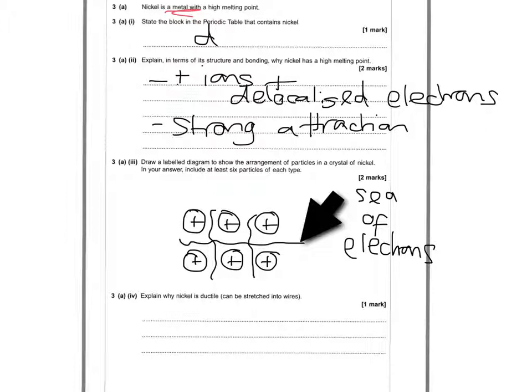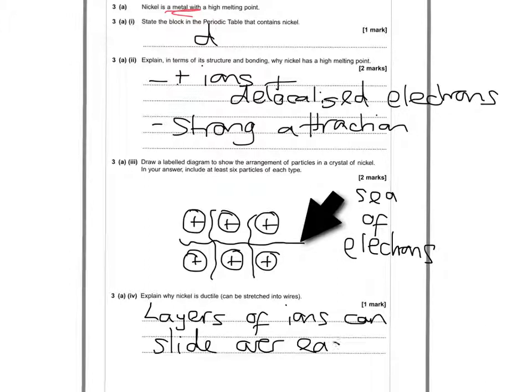Okay, next question. Why is nickel ductile? Why can it be stretched into wires? Because the layers of ions can slide over each other. That word layers is very important. As you will see from the mark scheme, layers and ions are underlined. So that means you have to put them in. So the layers of ions can slide over each other. Some people wrote really good answers about the delocalized electrons moving as well, but this is really what they're looking for.